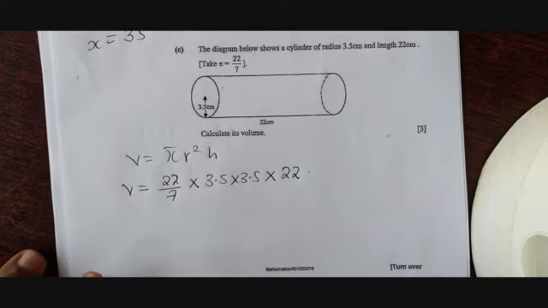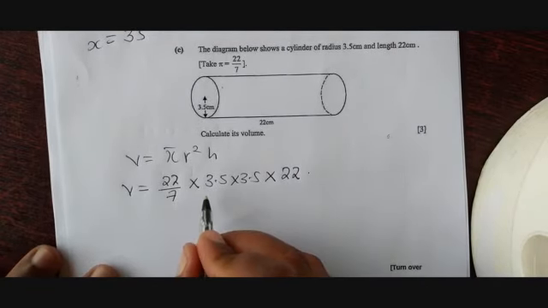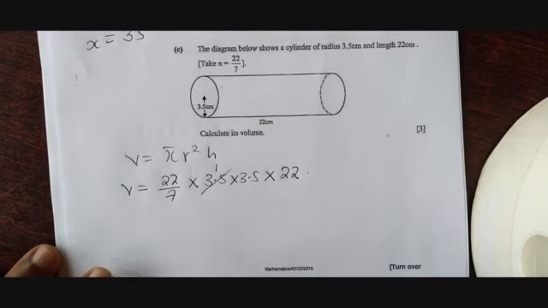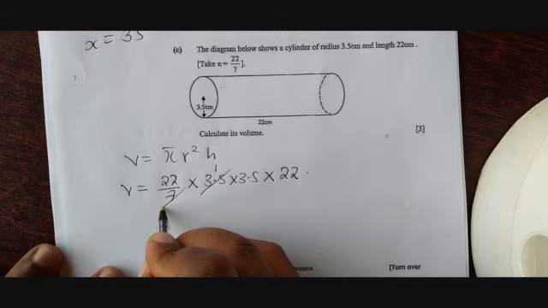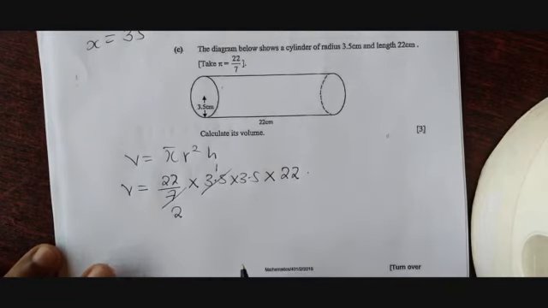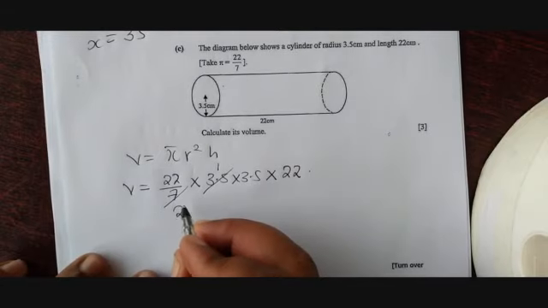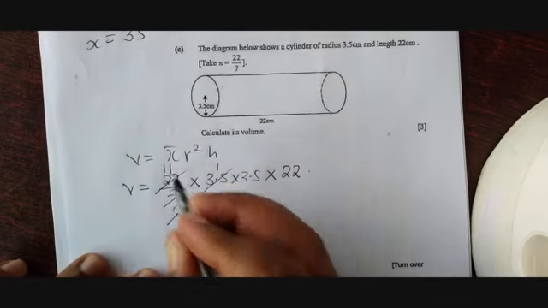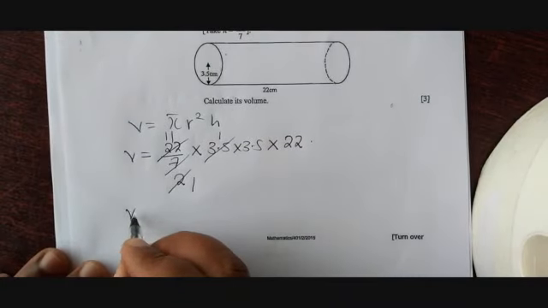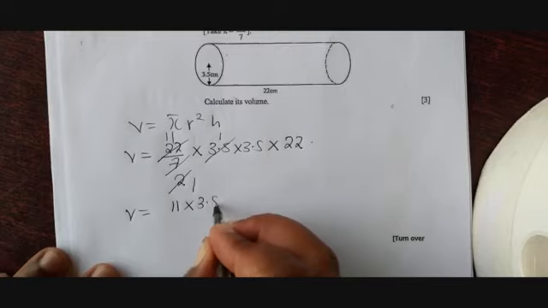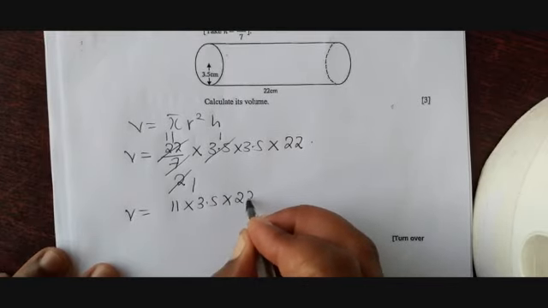So what we can do is find some common factors. We can say 3.5 into 7 is 2. Then 2 into 2 is 1. Into 22 it's 11. So our volume is equal to 11 times 3.5 times 22.